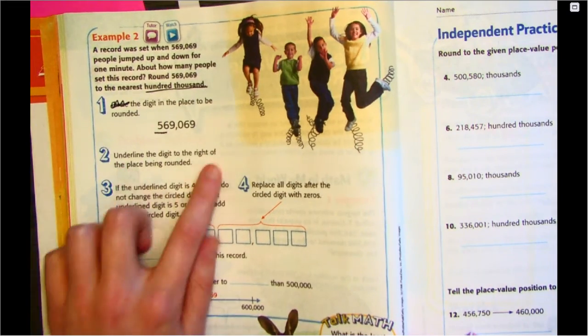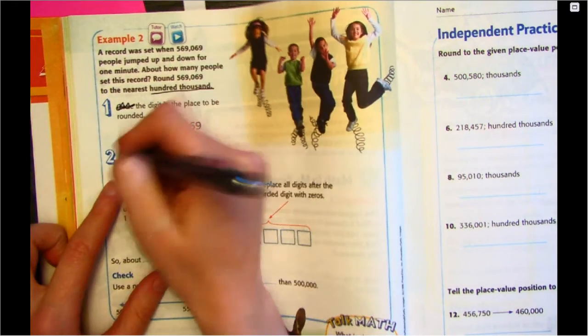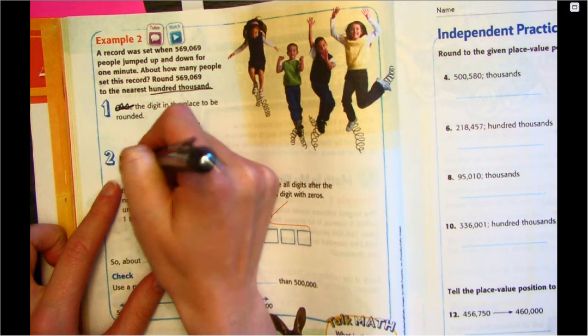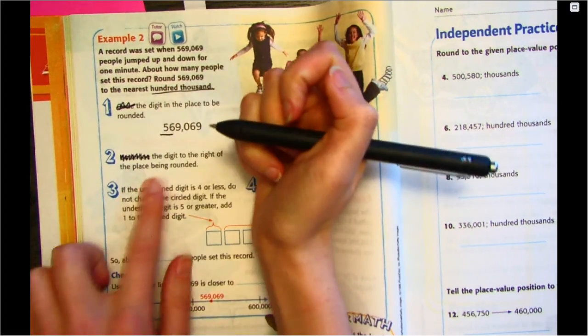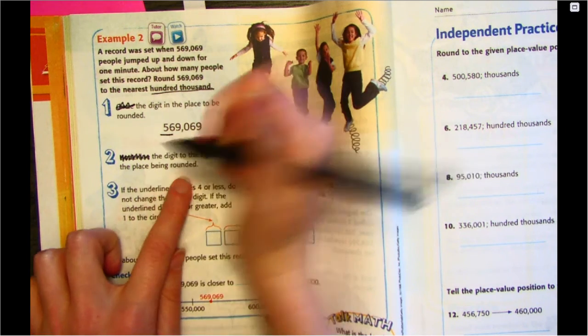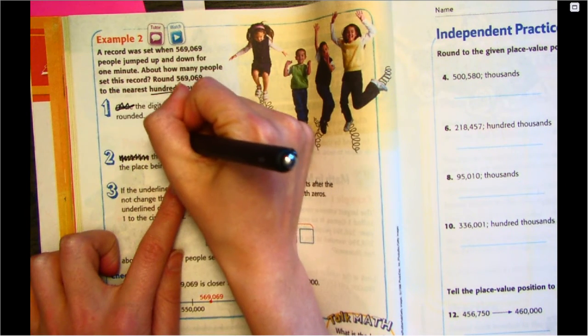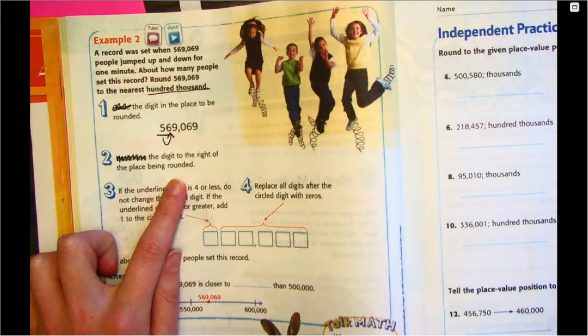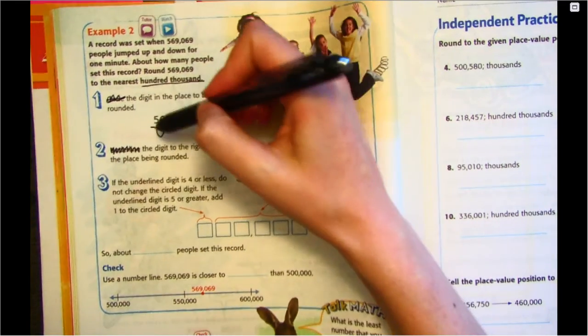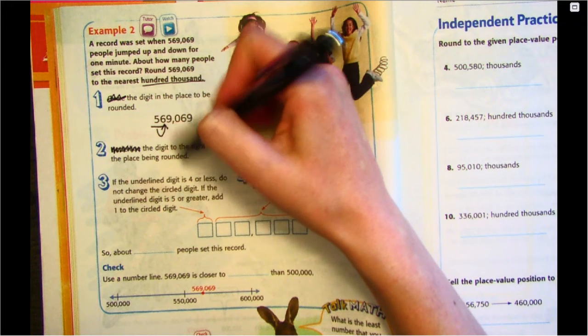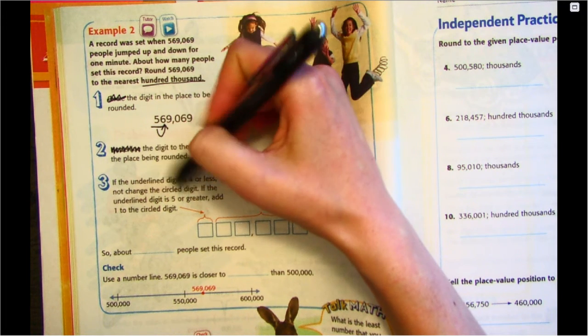Underline the digit to the right of the place. So in class, we did not underline it. We actually drew an arrow. So we're going to draw an arrow to the one to the right of the place, which is going to be in the 10,000s. So we drew an arrow to that 6 right there. If the digit that we're pointing to is 4 or less, do not change it.